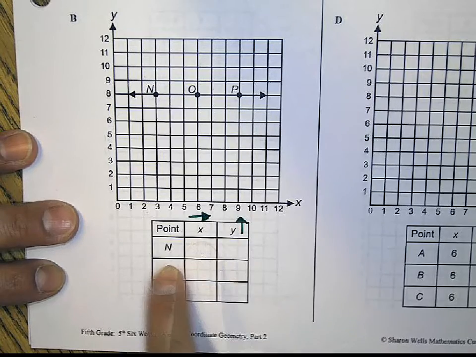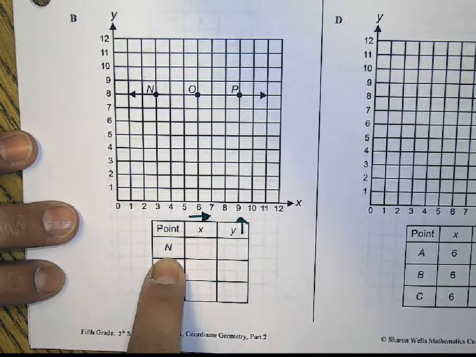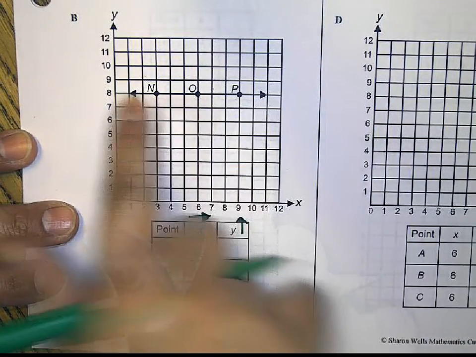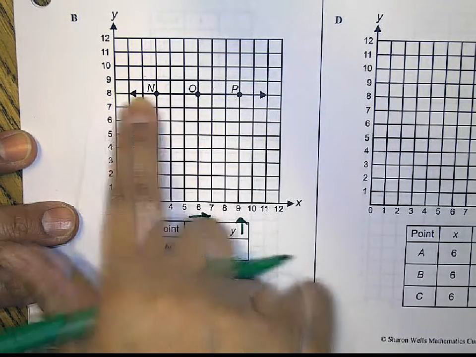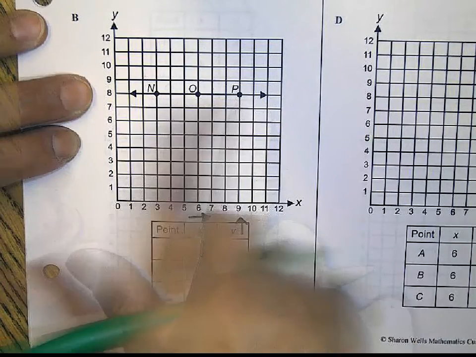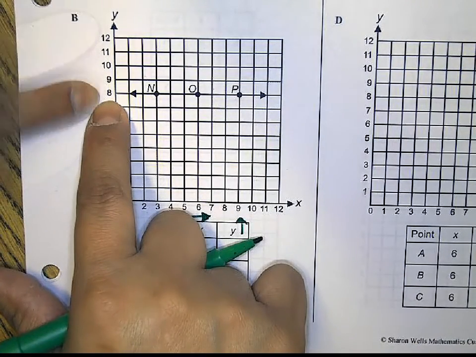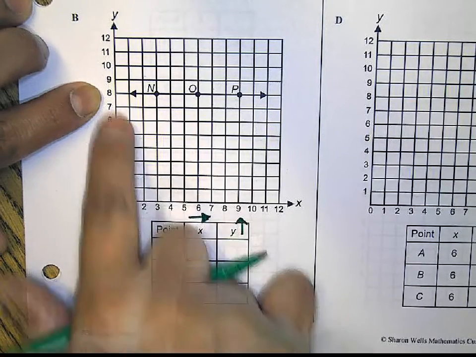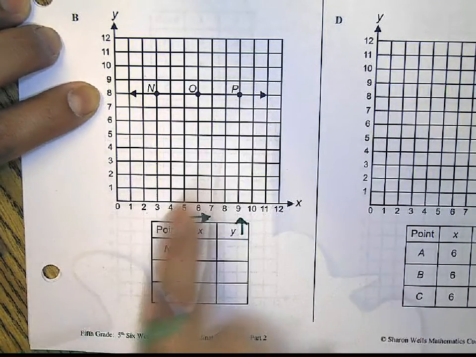Okay, we start with our X. What point are we looking for? N. What do you notice about this line, though? Going straight. On which? 8. Very good. But that's 8 what? That's 8 for your Y. Please don't think that your X is your 8.